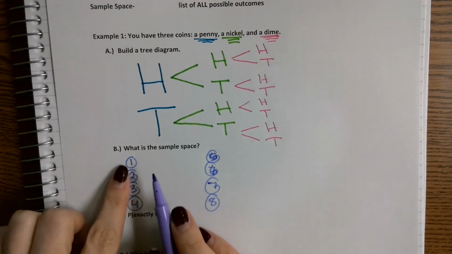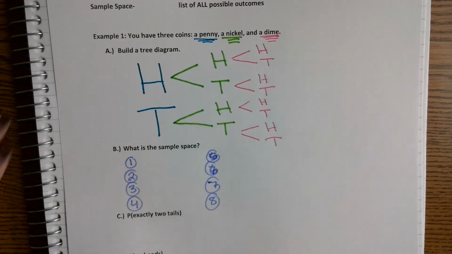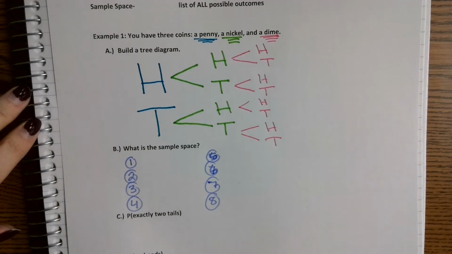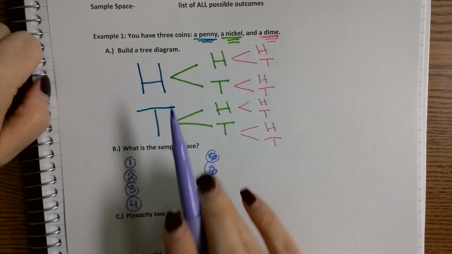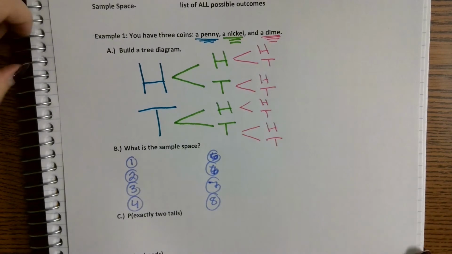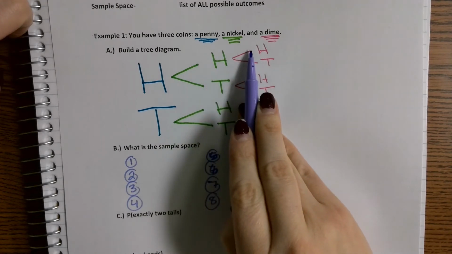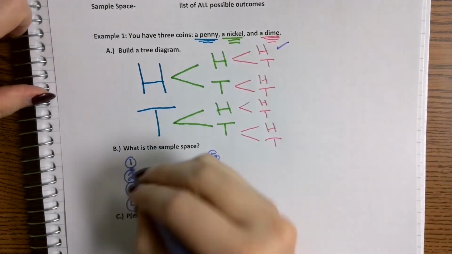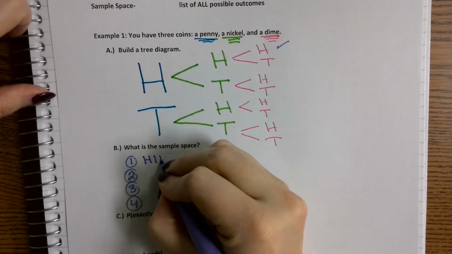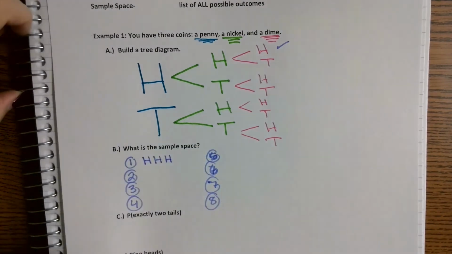Okay, let's start with the first possibility. What would be the first possibility of all 3 coins being? Heads, right? Heads, heads, and heads. That's one possibility, that all 3 of them are heads.